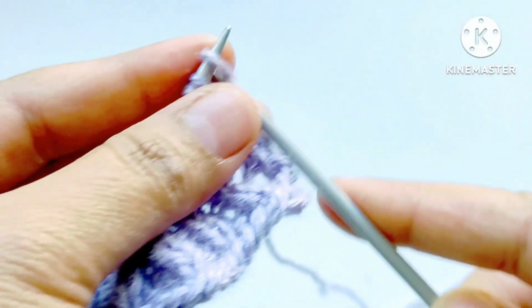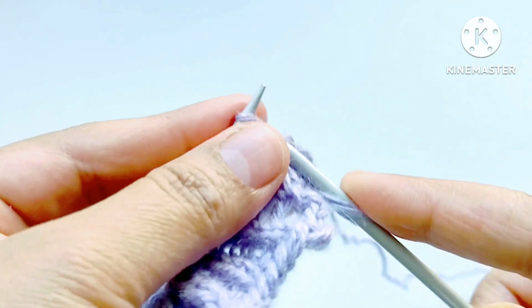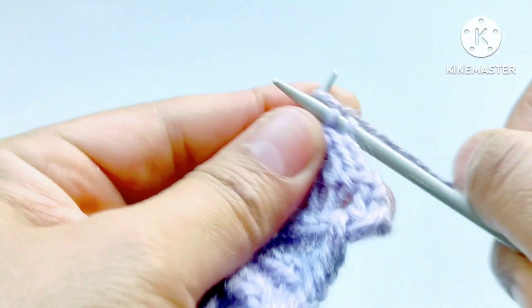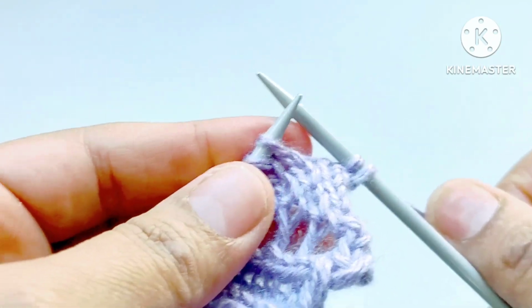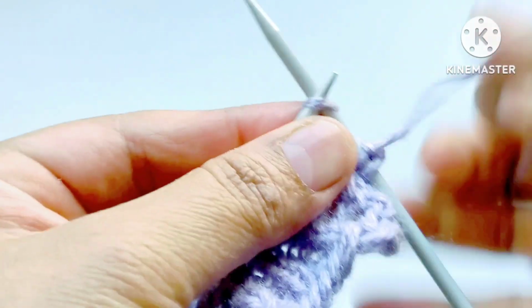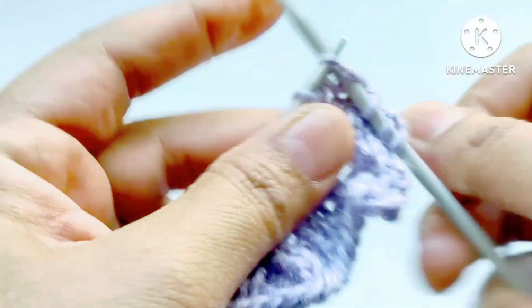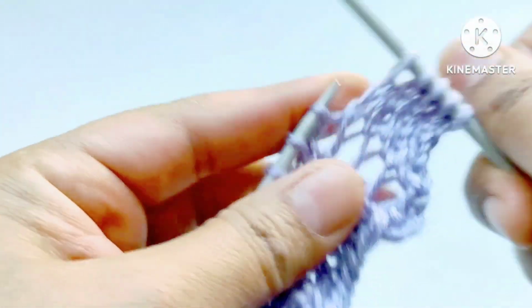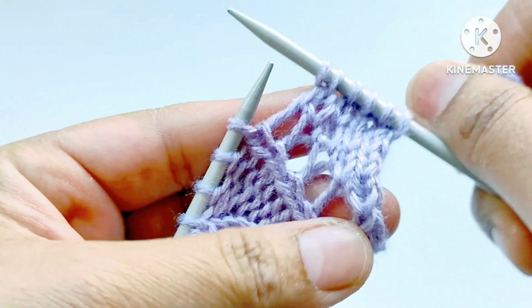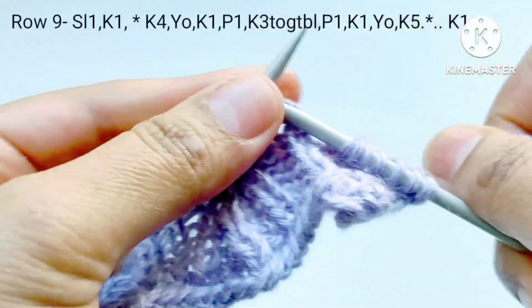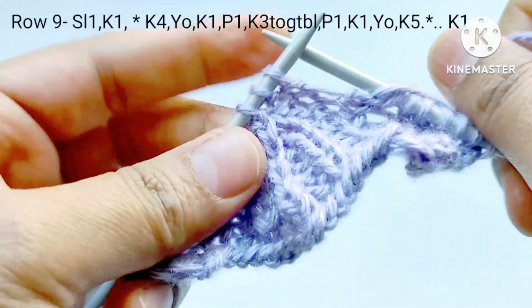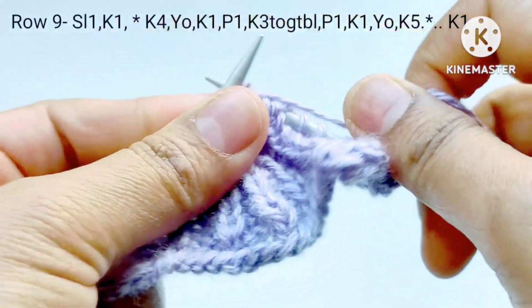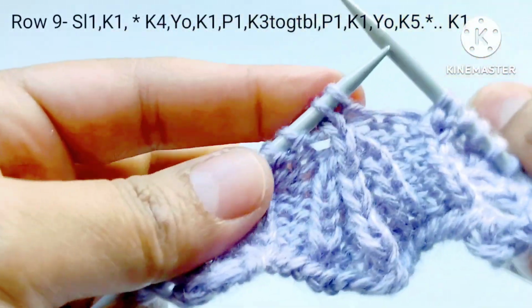9th row, slip the edge stitch, then knit 1 stitch. After these 2 stitches our pattern will start, and pattern is knit 4 stitches, 1, 2, 3 and 4. Then yarn over, knit 1, then yarn in front, purl 1 stitch, then yarn in back.